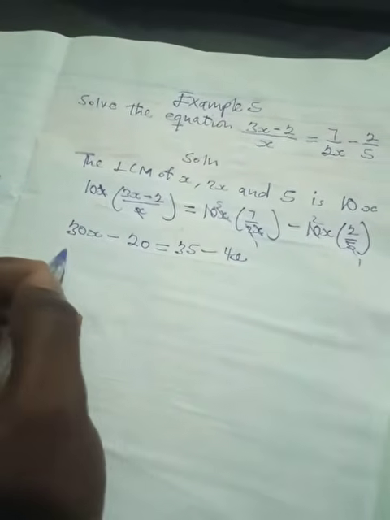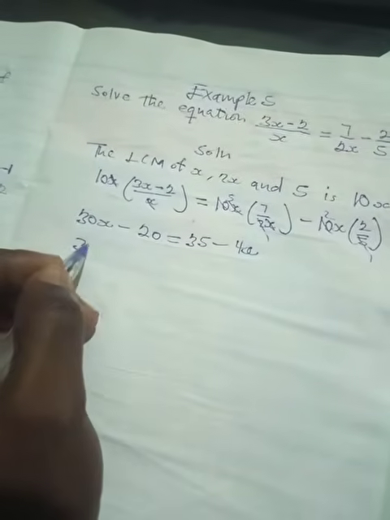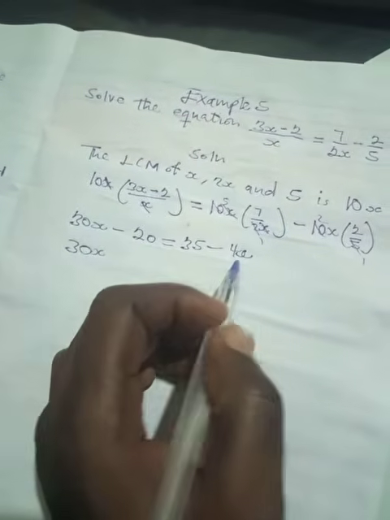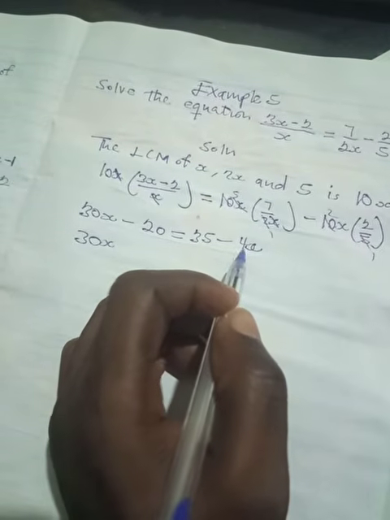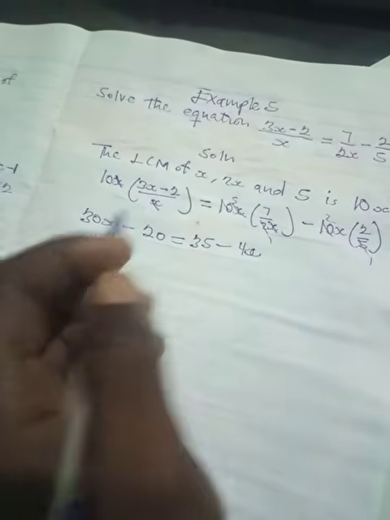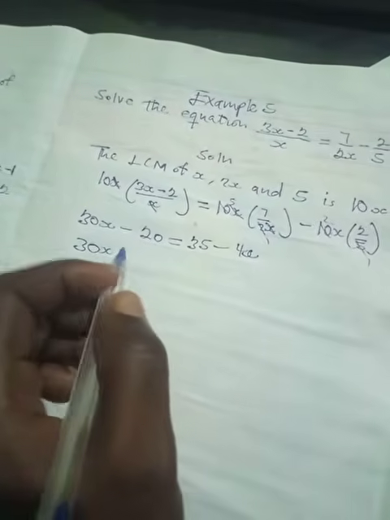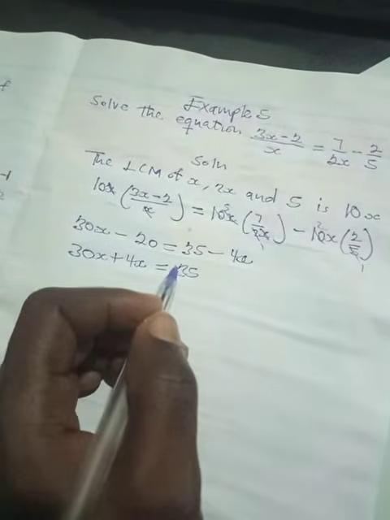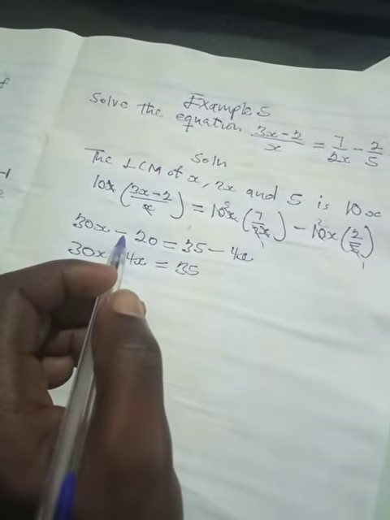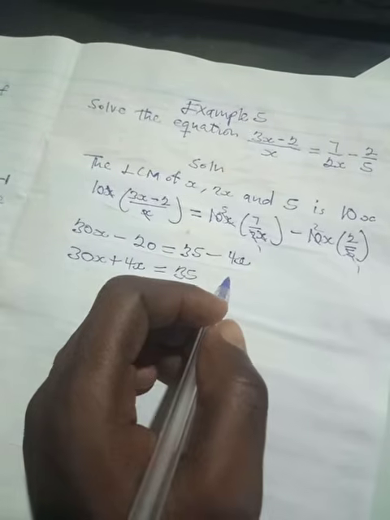So 30x, then negative 4x is here. We move it to the left hand side, so it will be plus 4x equal to 35, then negative 20 will come to the right hand side.